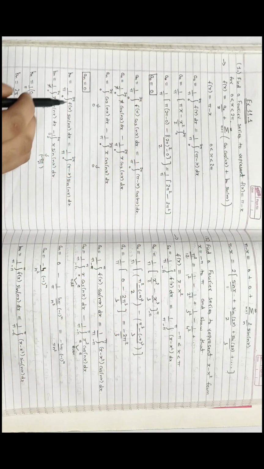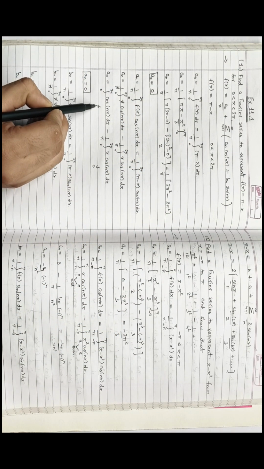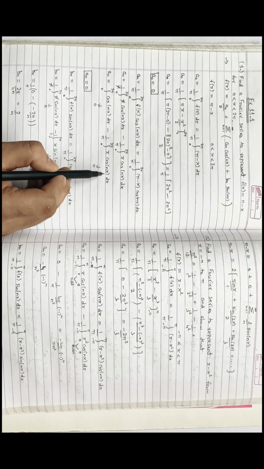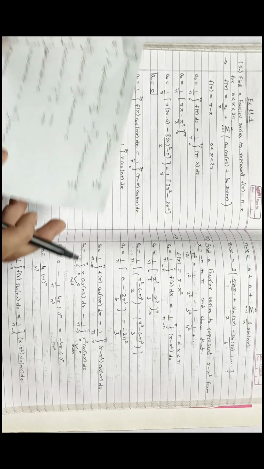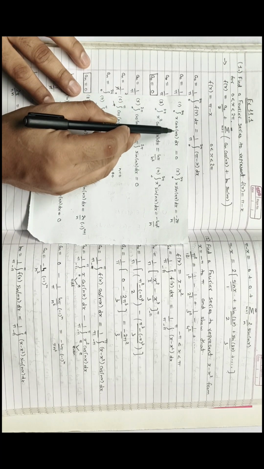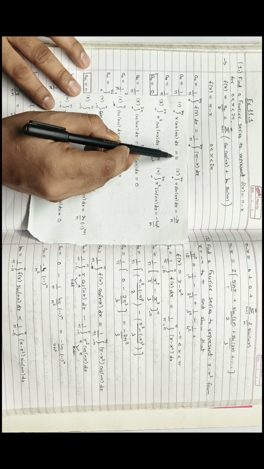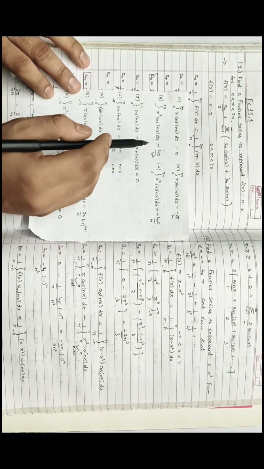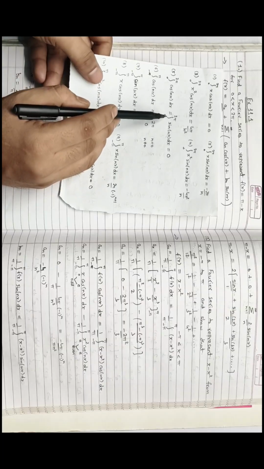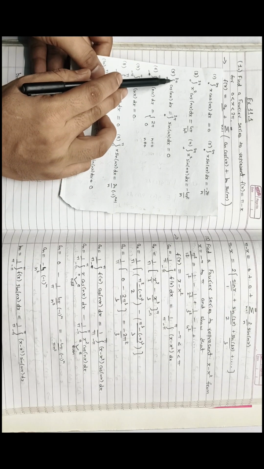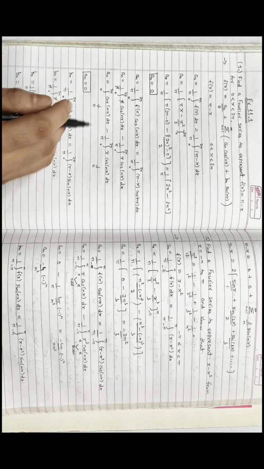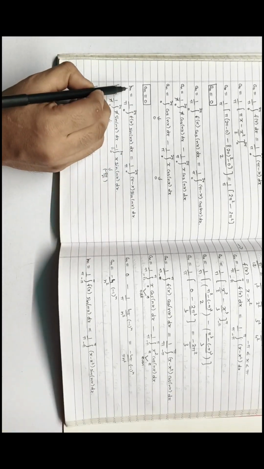So let us start. The value of the integral of cos nx dx from 0 to 2 pi is 0, and the value of x cos nx dx from 0 to 2 pi is 0. As you can see in the formula, the integral 0 to 2 pi of x cos nx dx equals 0 and the integral of cos nx dx from 0 to 2 pi is 0. So an is again 0.